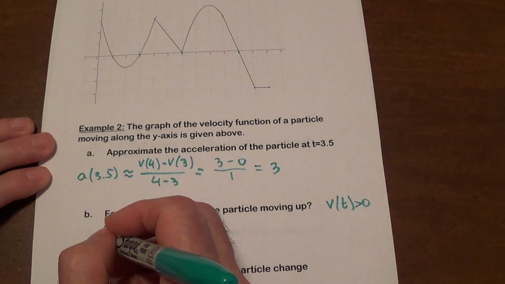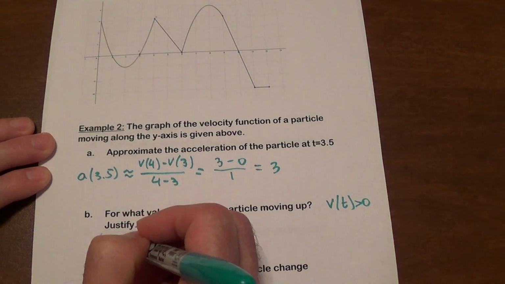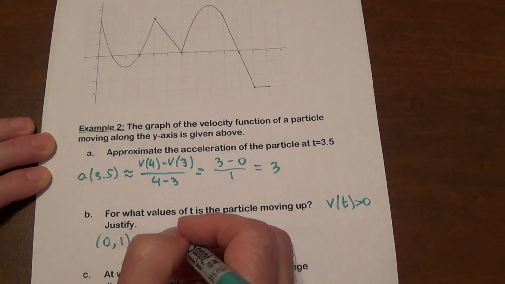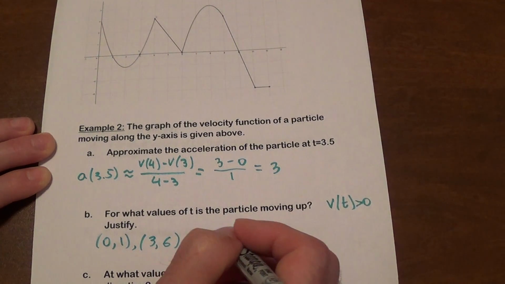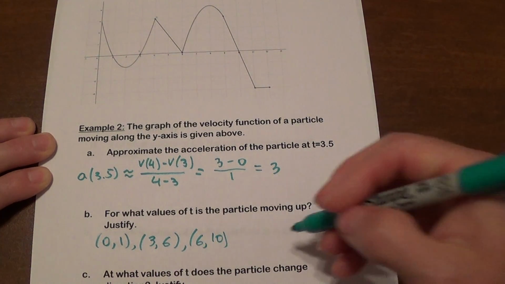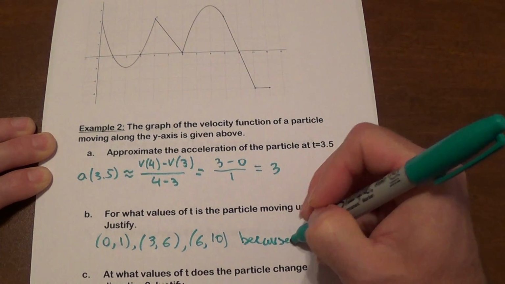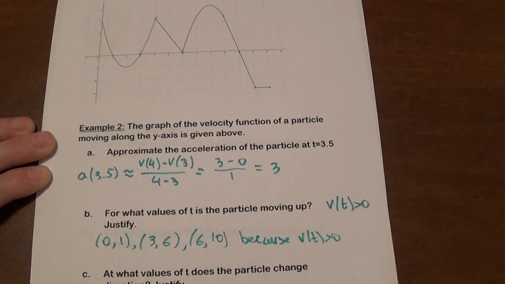So we have 0 to 1. We also have 3 to 6, and we also have 6 to 10, because V of t is positive there.